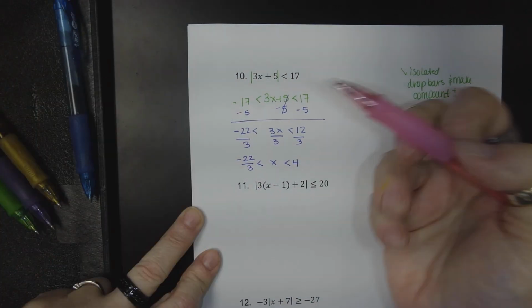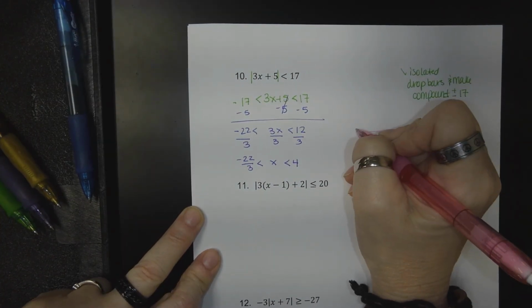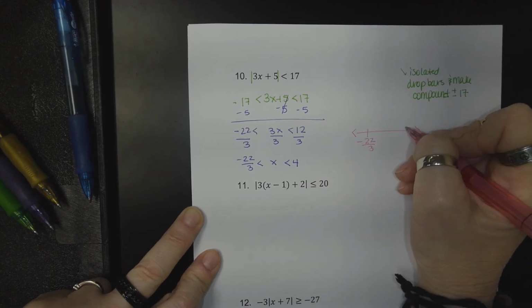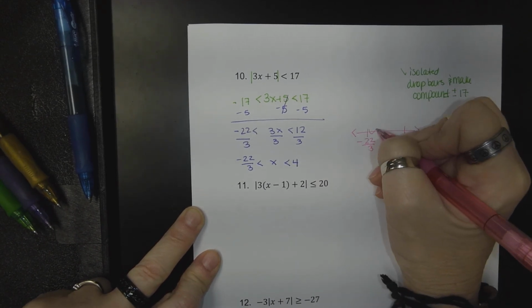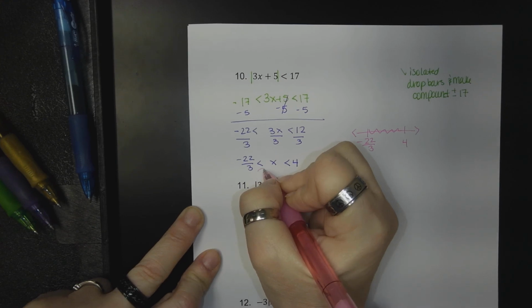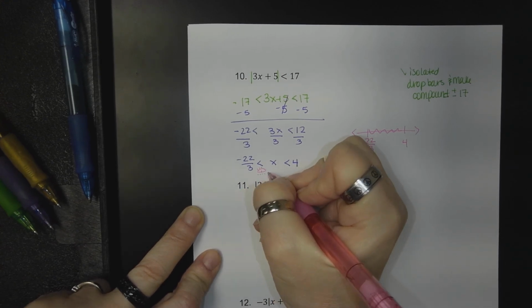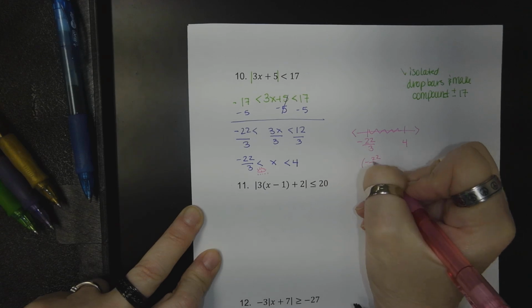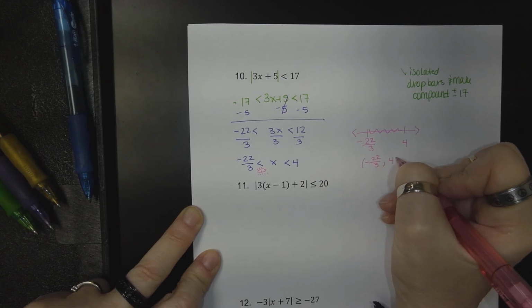Put it on the number line. You just have to look at 1, right? Because copy and paste it. Right on. So parenthesis, negative 22 over 3, 4.